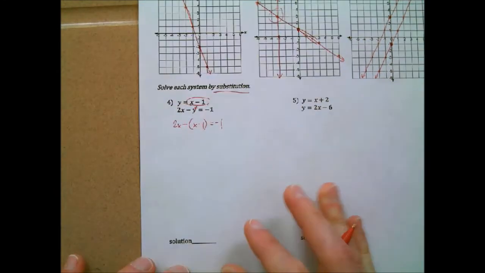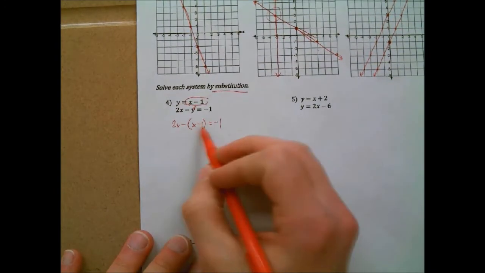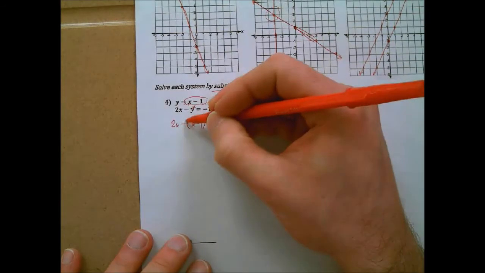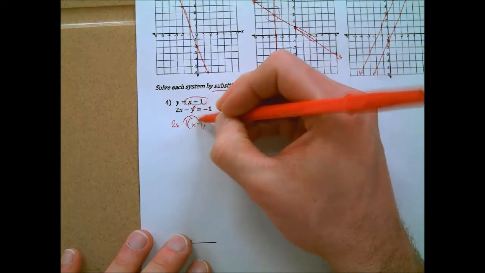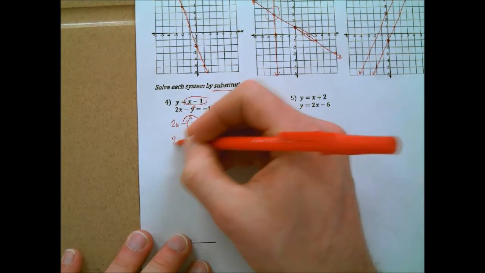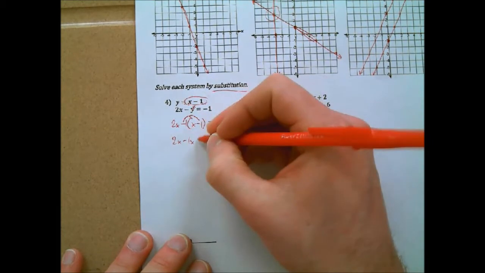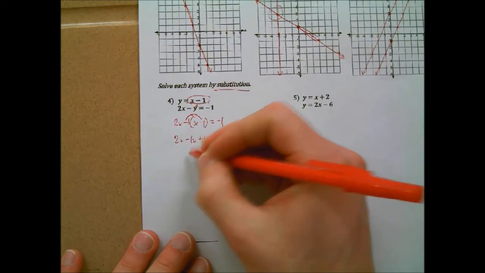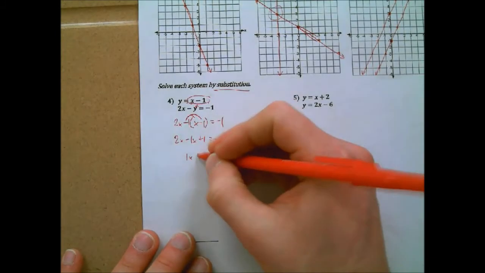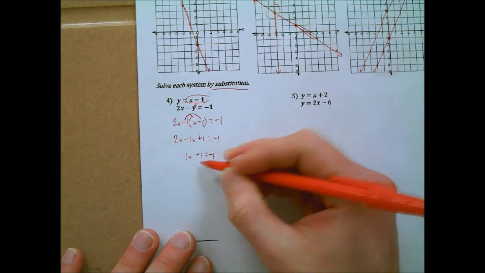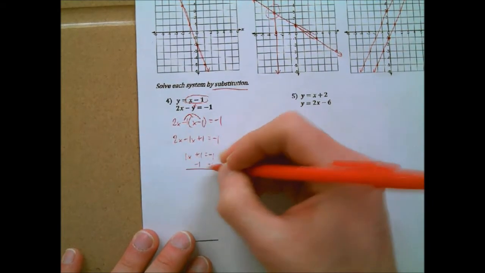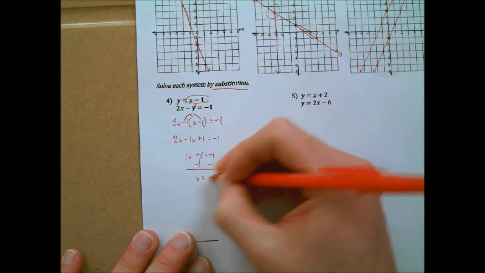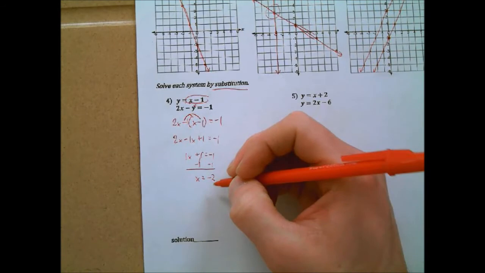Okay? Now we have a minus sign in front of parentheses, so it gets distributed. It's really like a -1, you can think of it like. So -1 times x, -1 times -1. We get 2x minus 1x plus 1 equals -1. And now combine like terms. 2x minus 1x is 1x. Okay? Subtract 1 from both sides. We get x equals -2, or 1x equals -2, which is the same thing as just x equals -2.